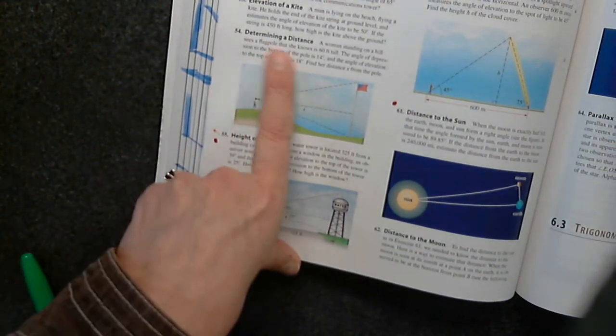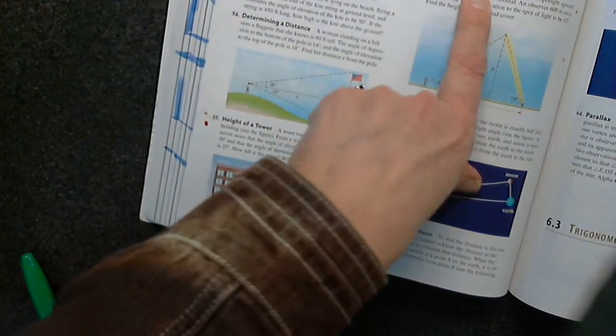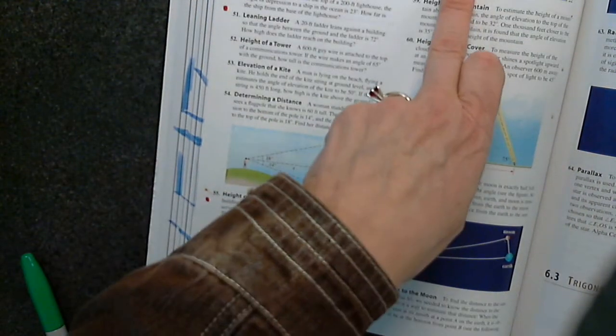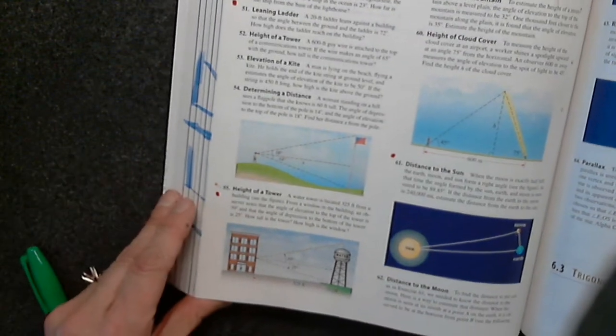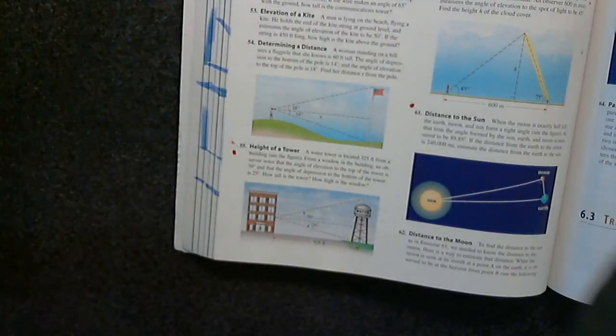I like something like this with determining a distance. I think it's useful. Height of a cloud cover. I think that that's useful. This is the height of a balloon. I think that's interesting. Height of a tower. That's interesting. So please choose.